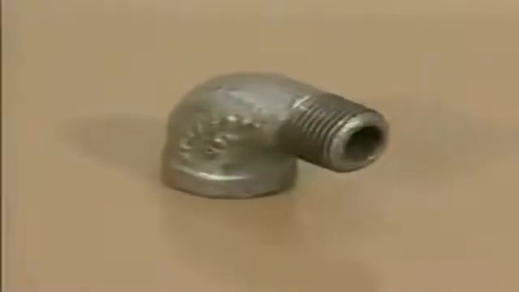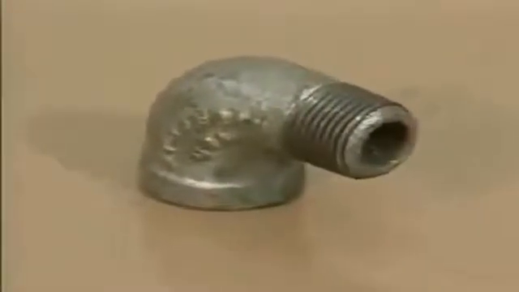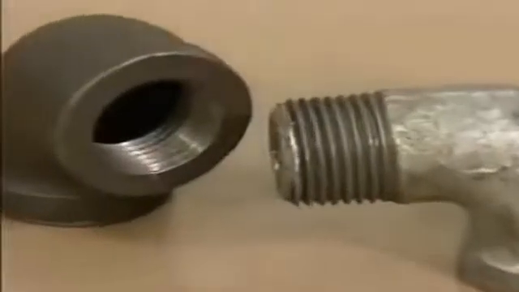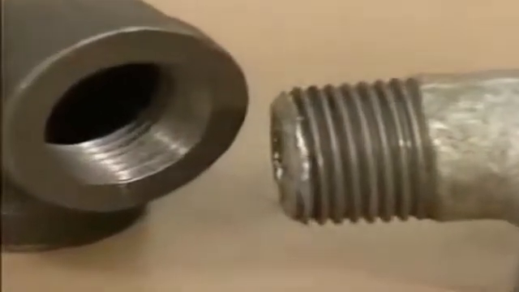This street elbow is unique because it has outside threads on one end and inside threads on the other end. Threaded elbows generally have inside threads on both ends. Elbows can also be welded to pipes.